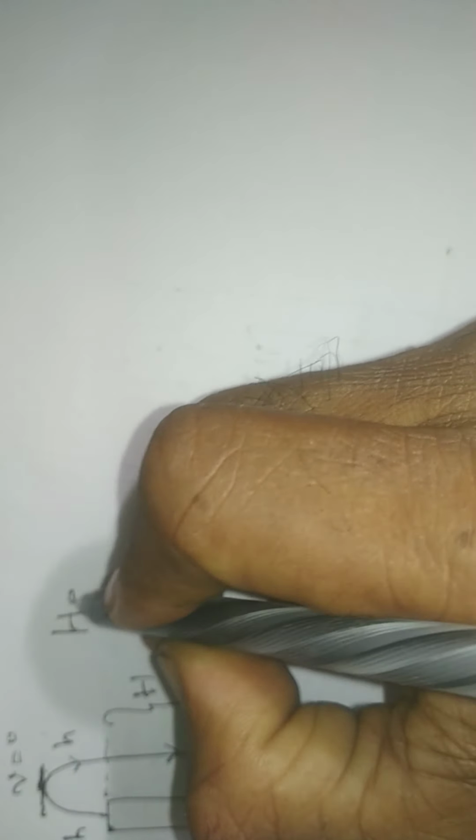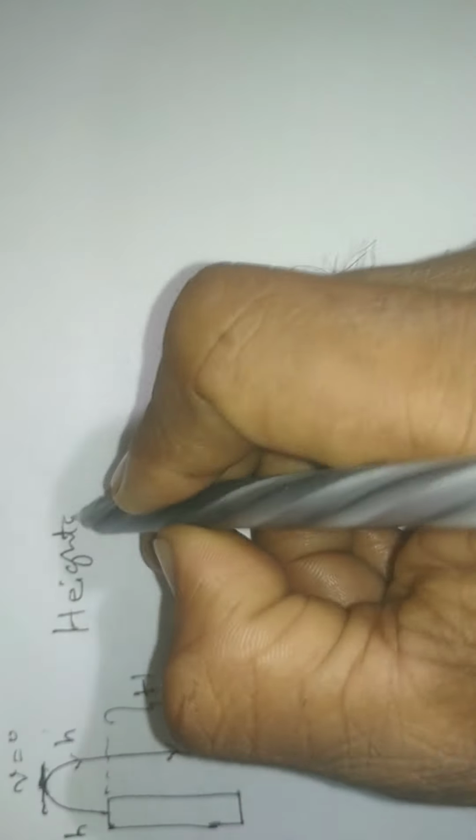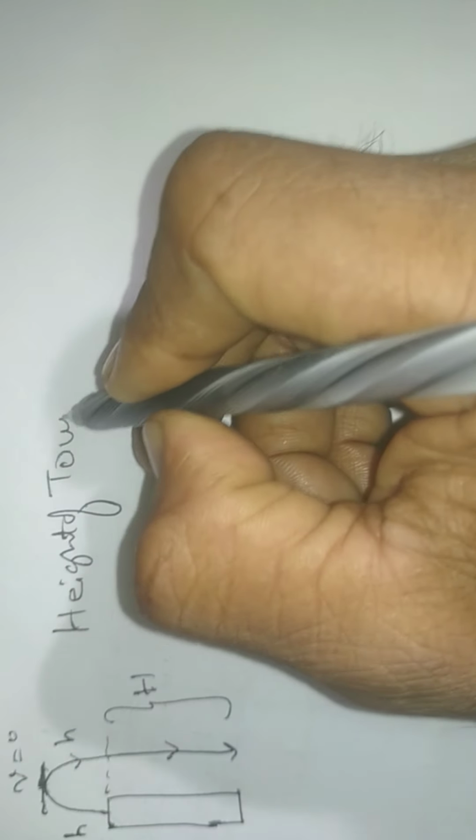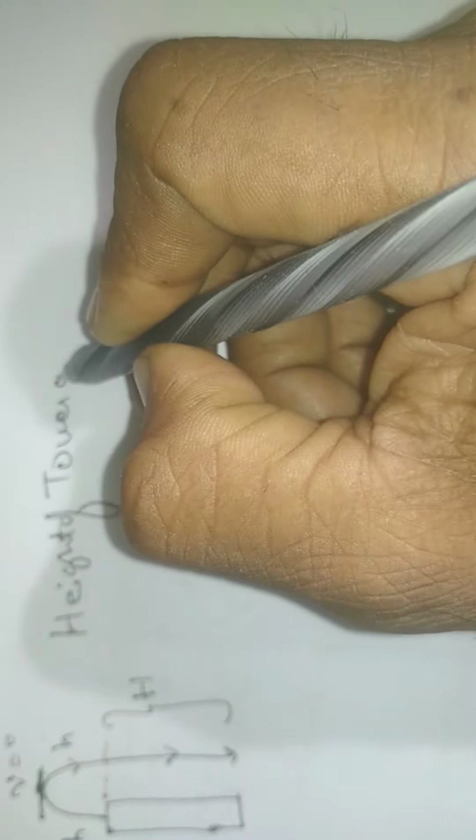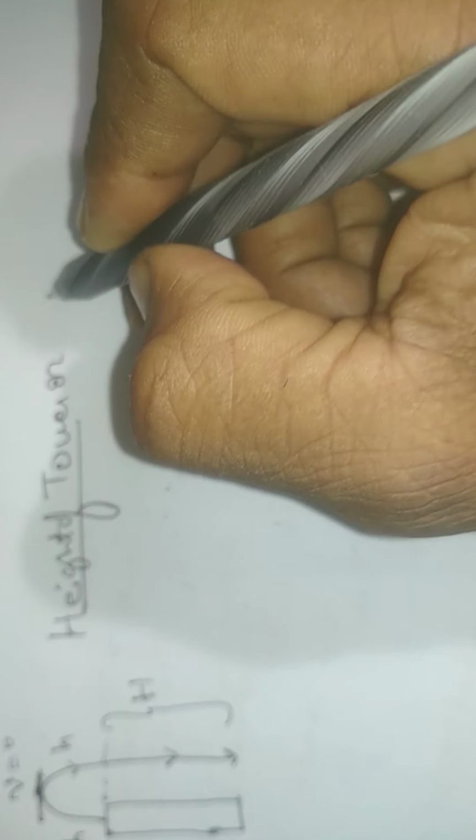This problem is also called the parachute height of tower problem, height of tower, or parachute problem. Very important. Parachute numerical.